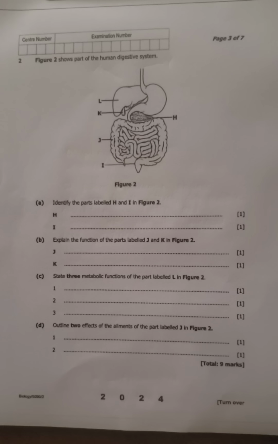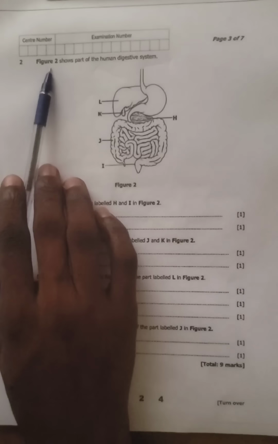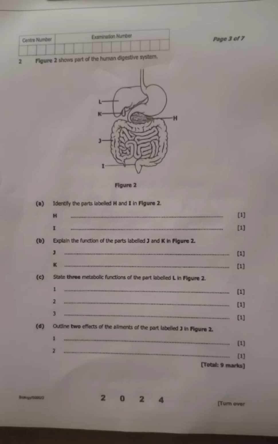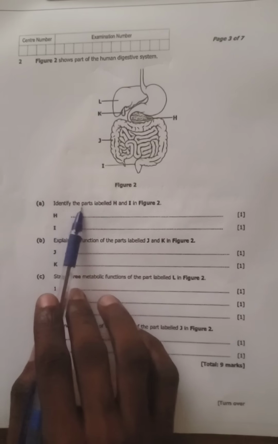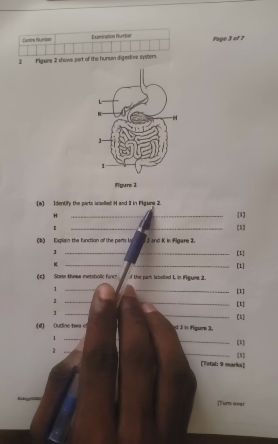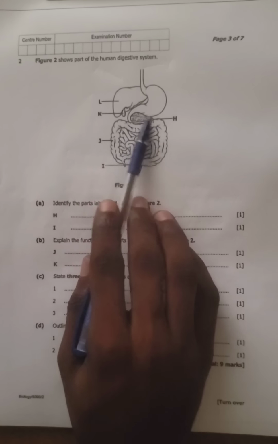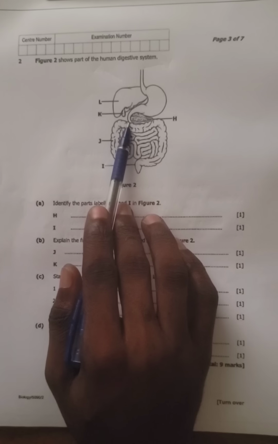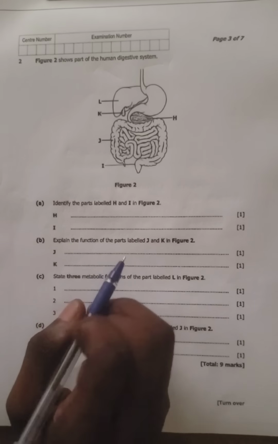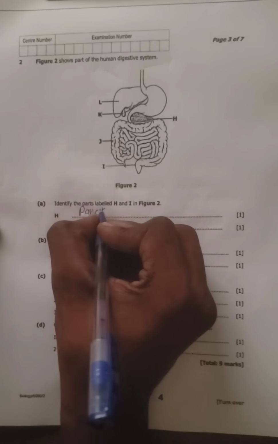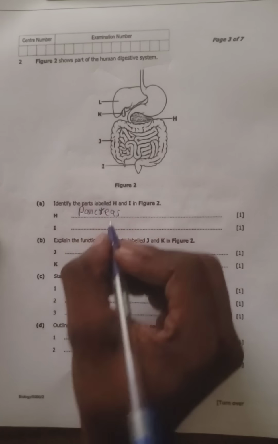So this is our last question. And it says, figure 2 shows part of the human digestive system. So this is part of the human digestive system. And now I'm sure you are familiar with the parts. So you will be able to answer this question. So A says, identify the parts labeled H and I in figure 2. H, look at it. We've again tackled something like this. A leaf-like what? Structure. Same question. So this is pancreas. Okay? Pancreas. So you say H is pancreas.